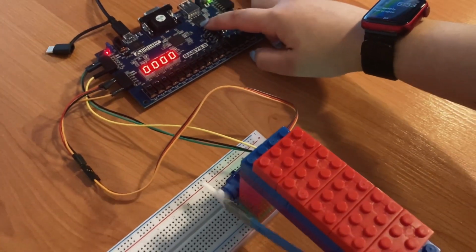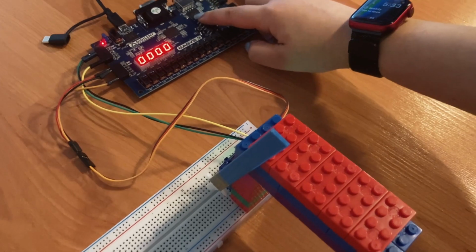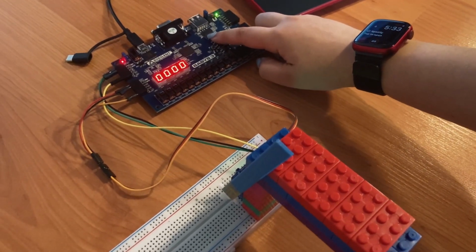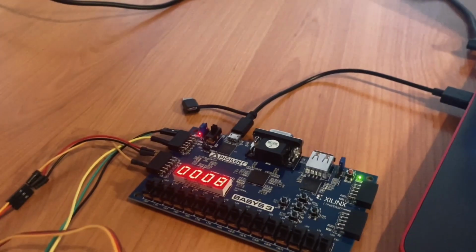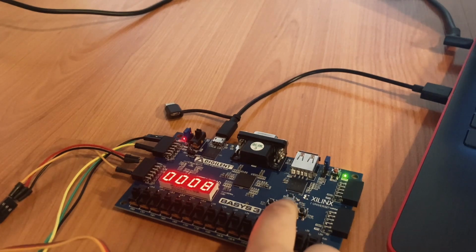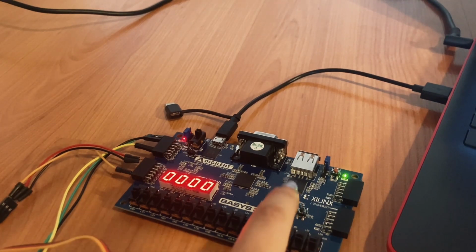Furthermore, in this design, if the upper button is being pushed, the motor stays in its last position till it's released. And to reset the score, the button at the middle should be pressed. As you can see, the display turned to 0000 again.